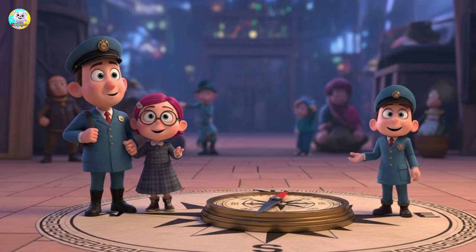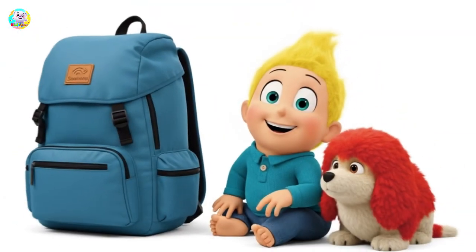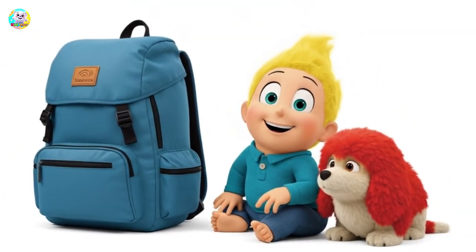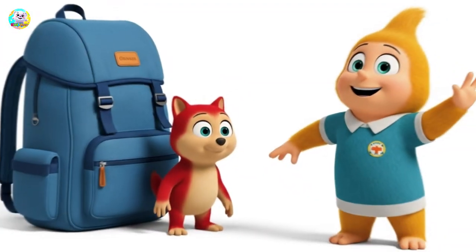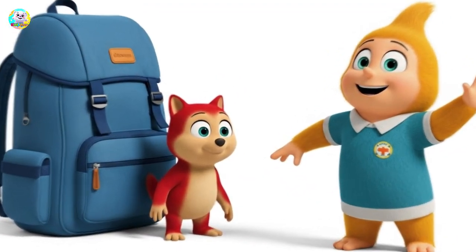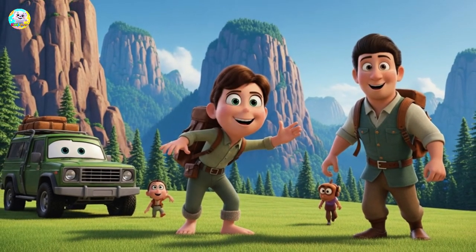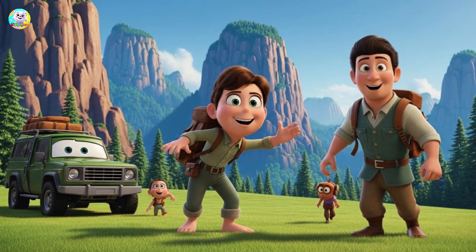U is for uniform, explorers wear. V is for valley, green and fair. W is for wilderness, wild and free. X is for X marks the spot on your map you see.